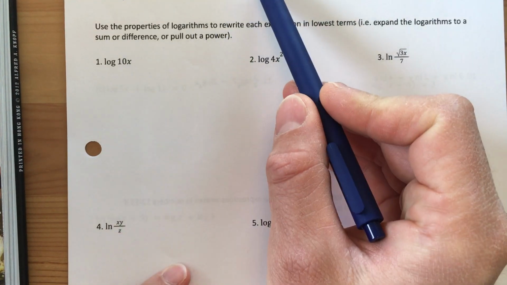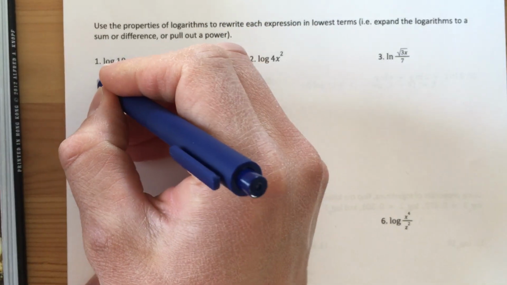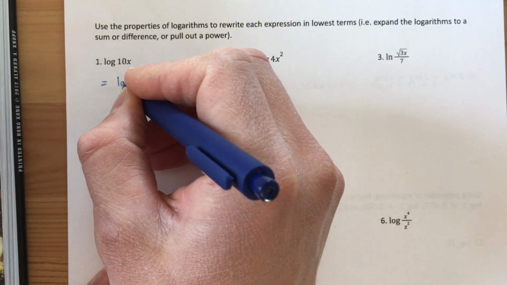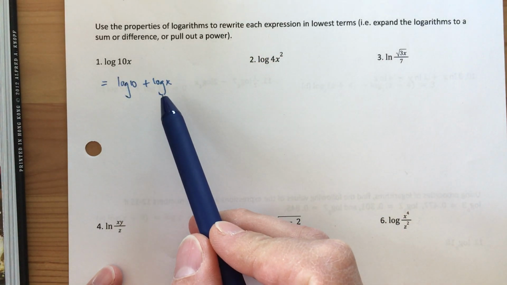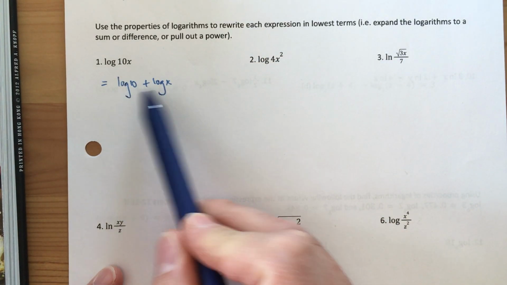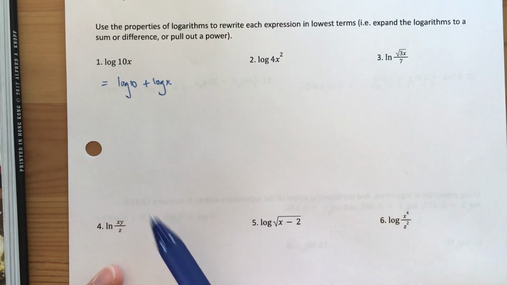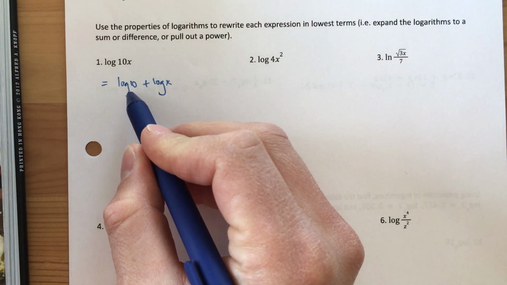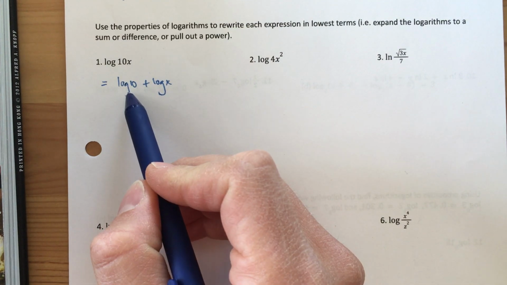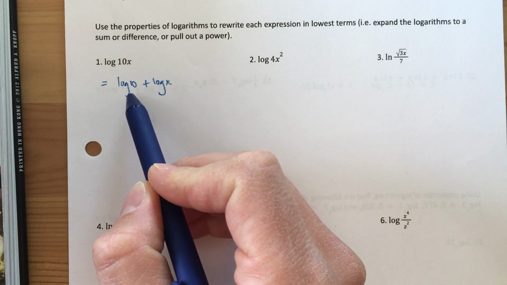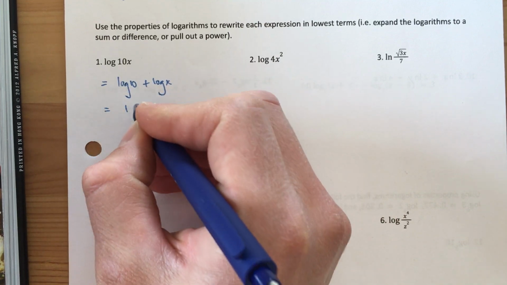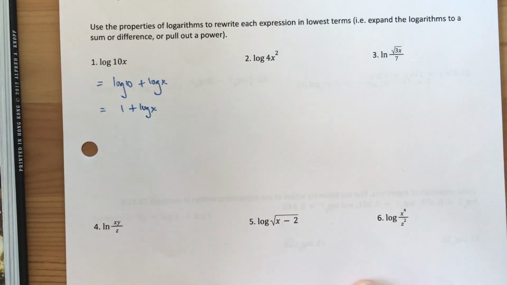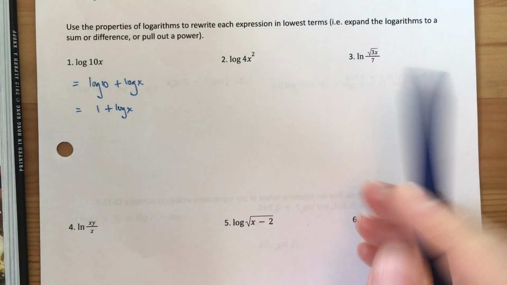So if I have a product, I know that I can make that into a sum of logarithms. So this is going to be log of 10 plus log of x, because if I have a sum of two logs, I would multiply the stuff inside, and that would end up being log of 10x. Now, log of 10 is asking me 10 to which power is 10, or which power of 10 is 10, and that's 1, so I could just write this as 1 plus log x as well. All right, let's skip over number 2 and look at number 3.